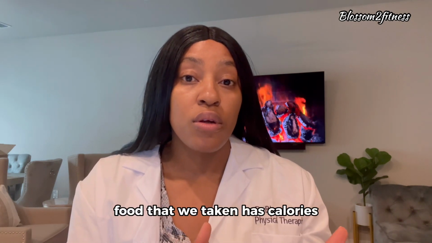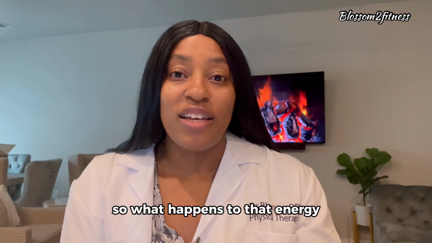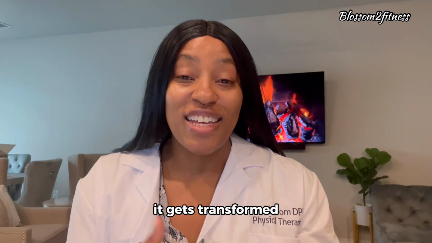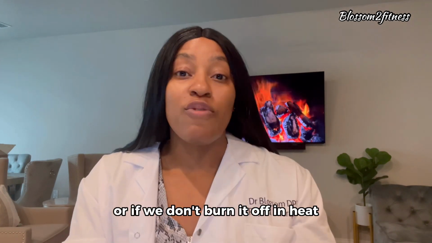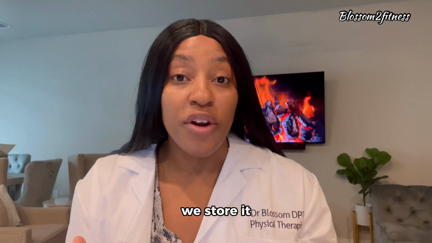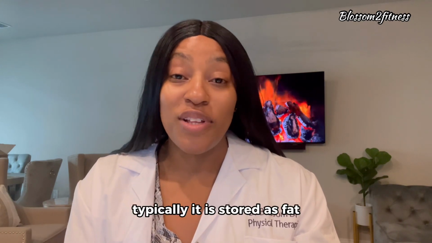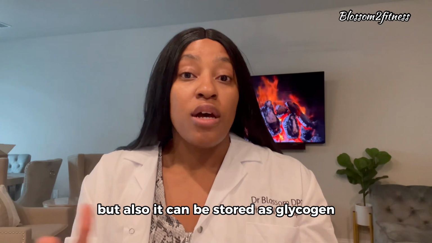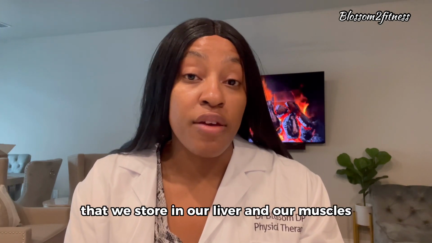Food that we take in has calories. That food then, therefore, gives us energy. So what happens to that energy? It gets transformed. We burn it off as heat, or if we don't burn it off, we store it. How does it get stored in the body? Typically, it is stored as fat, but it can also be stored as glycogen, which is essentially carbohydrates that we store in our liver and in our muscles.